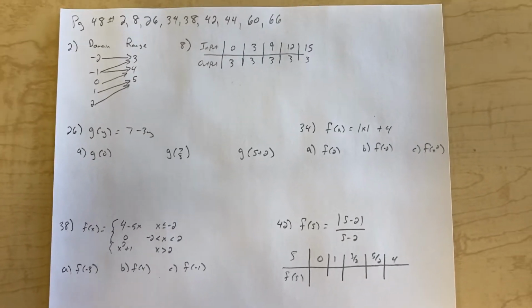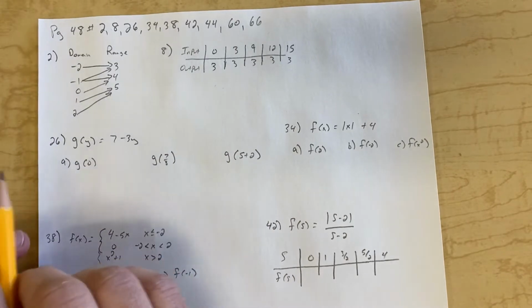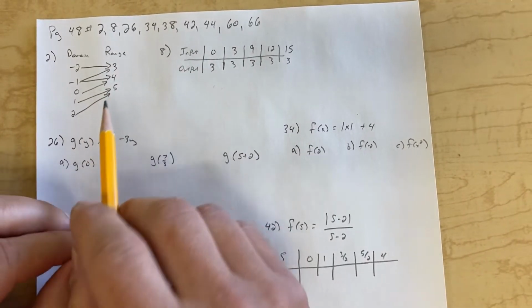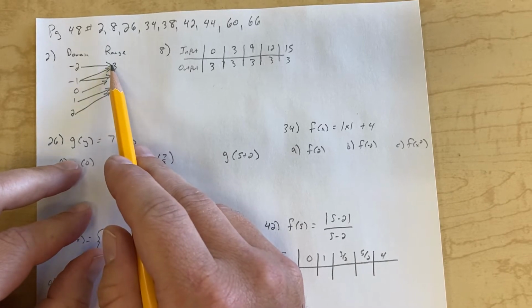All right, these are the answers to section 1.4. We're asked if the following things are functions or not. In a function, each domain would only go to one range.